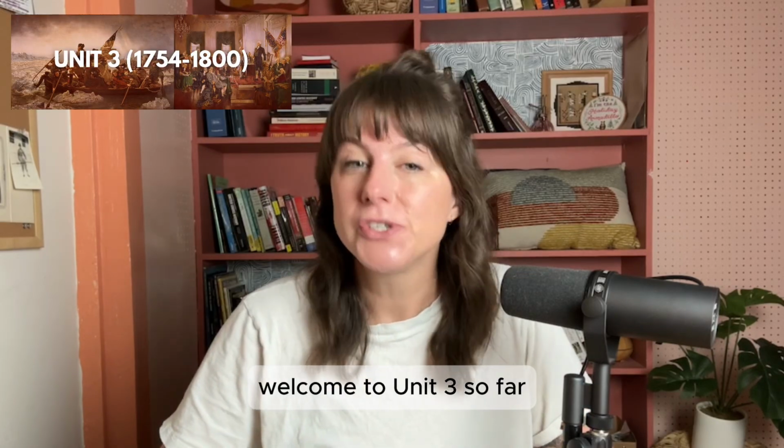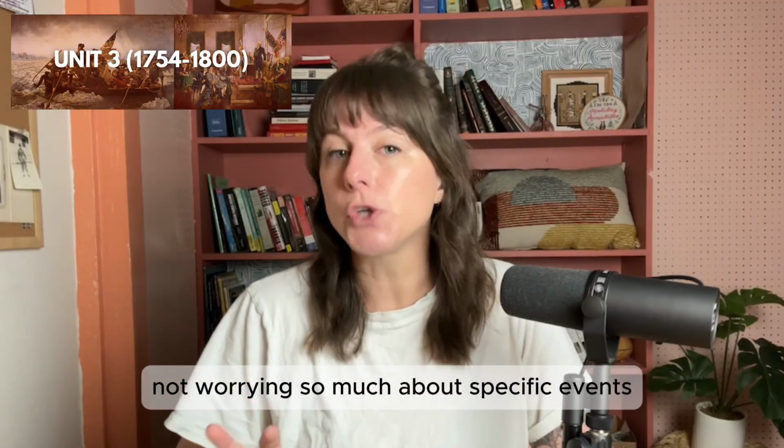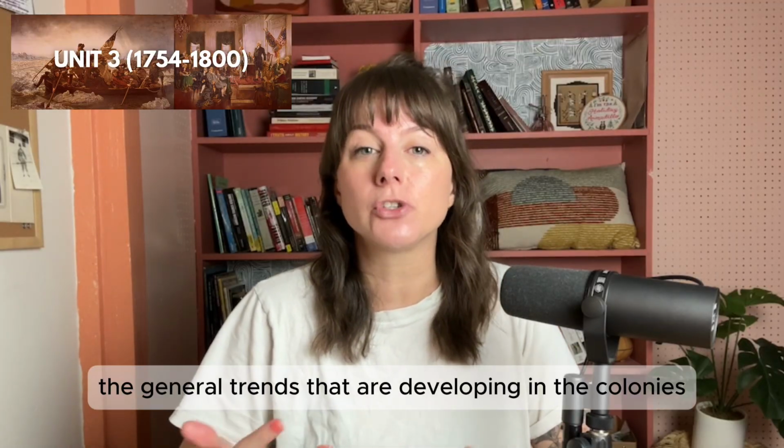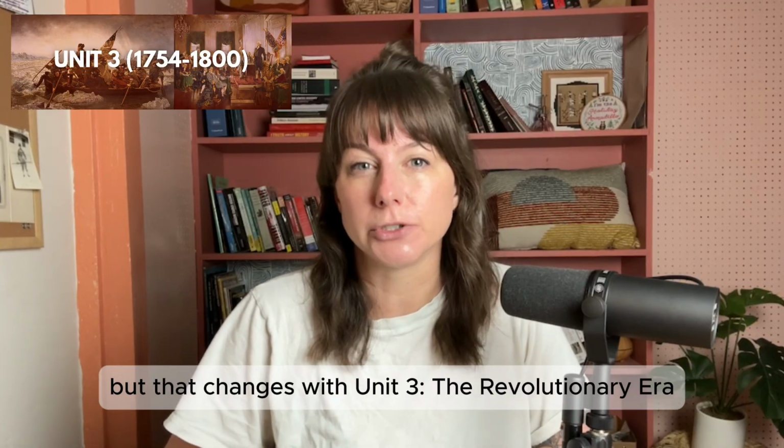Welcome to Unit 3. So far, we've been looking at the future United States from a bird's eye view, not worrying so much about specific events, but more the general trends that are developing in the colonies. But that changes with Unit 3, the Revolutionary Era.